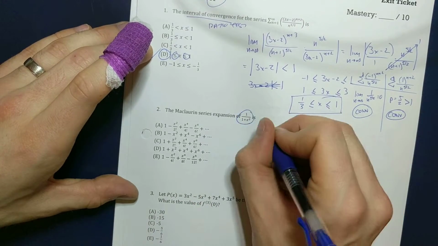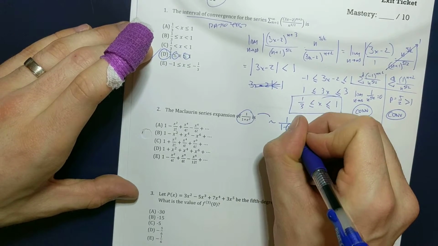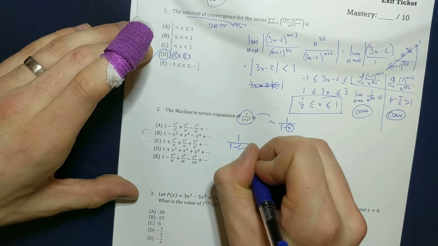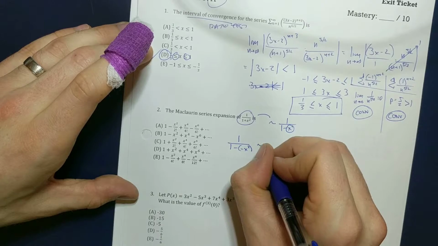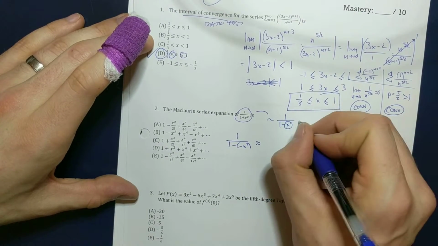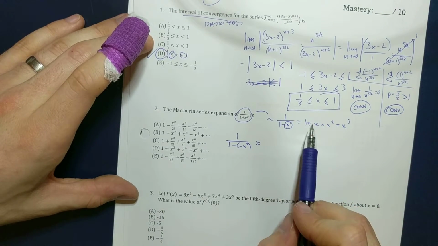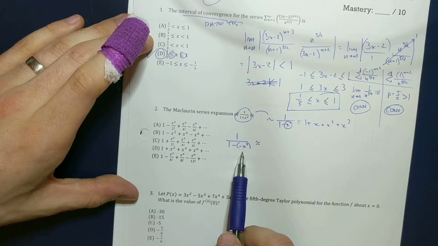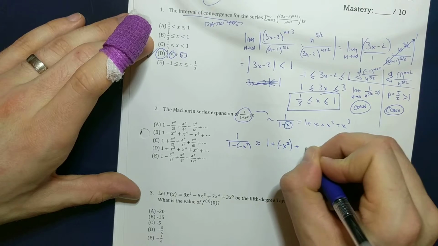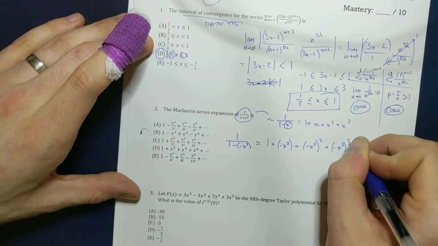But this looks very similar to 1 over 1 minus x. What did I replace the x with though? 1 over 1 minus something, that would have to be negative x squared, like this. So then the Maclaurin series expansion of this would be, well, I know for this it's 1 plus x plus x squared plus x to the 3rd. Everywhere I see an x, replace it with a negative x squared. Here we go, 1 plus negative x squared plus (negative x squared) squared plus (negative x squared) to the 3rd.